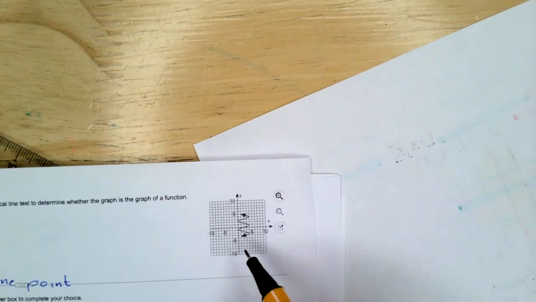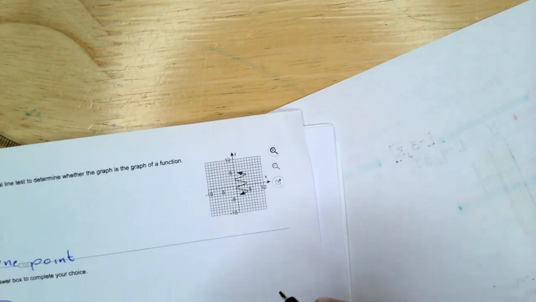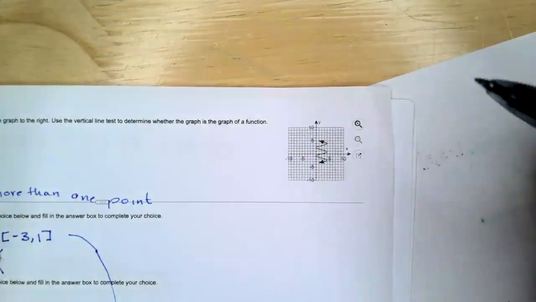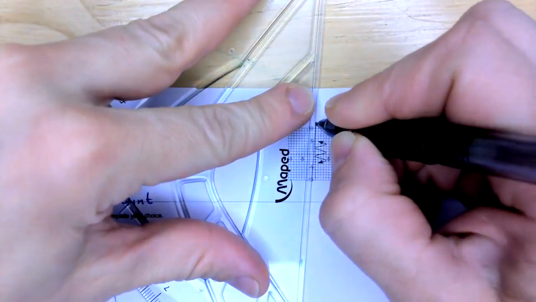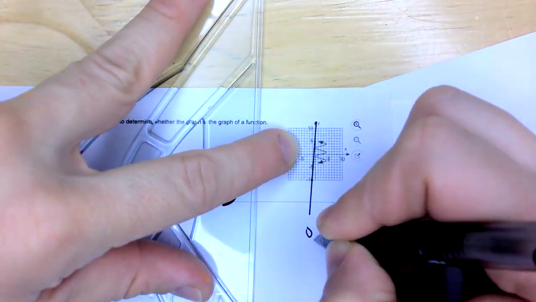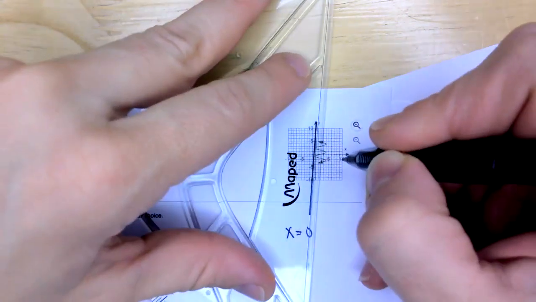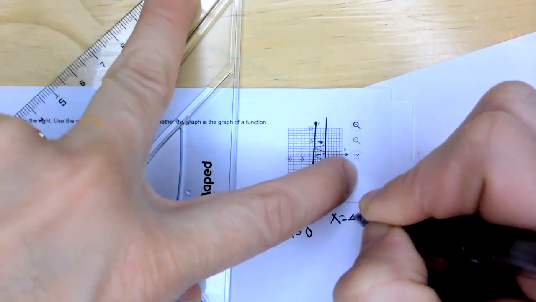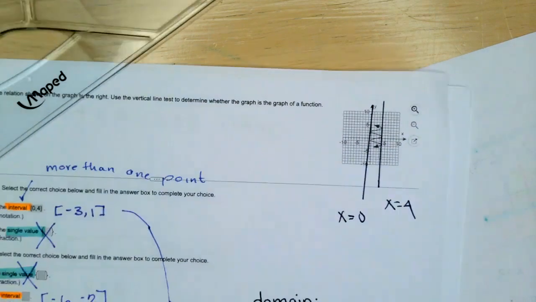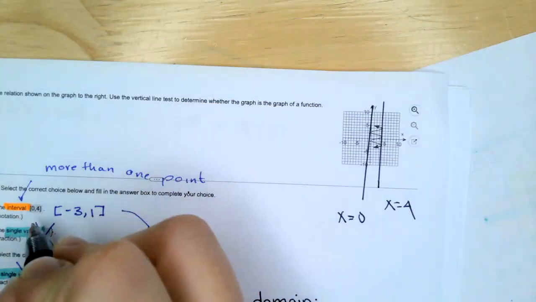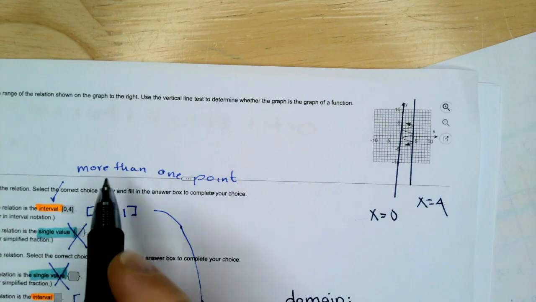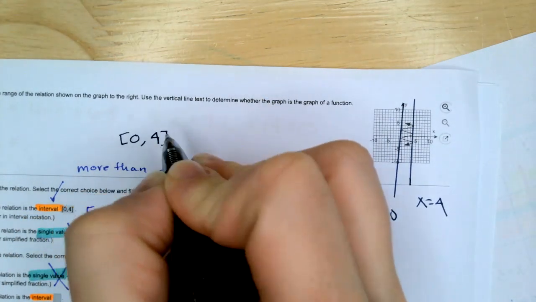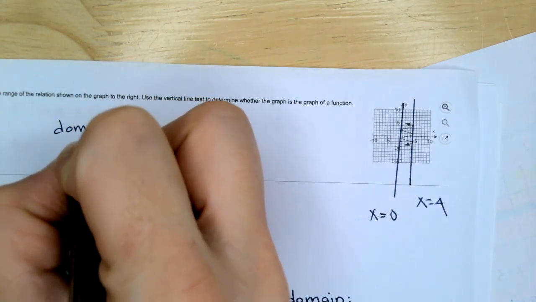So let's go back to this guy. What is the domain and what is the range? Remember, domain is your x. So let's start with our x. Our domain is between 0, I think, and 4. Okay, zoom in and make sure I have the right numbers. But basically, I would say the domain is on the interval 0, 4. It's not a single point, so that's the domain.